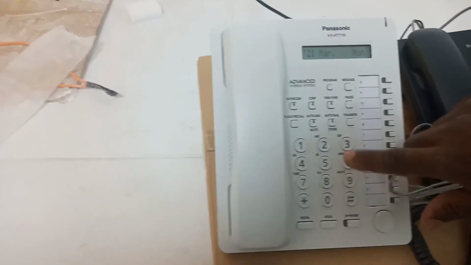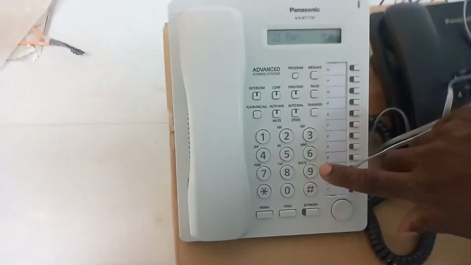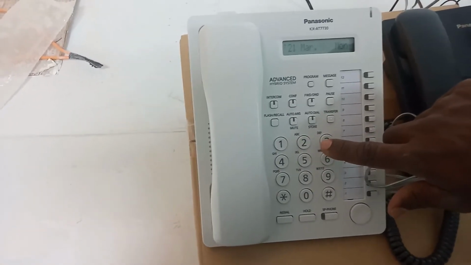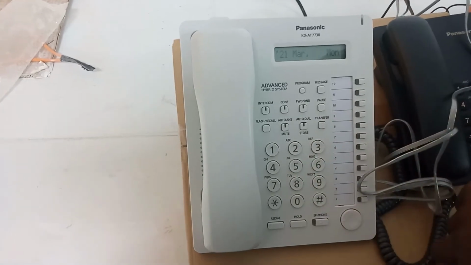And then day also change by using keypads. After that you can change days by using auto answer button.